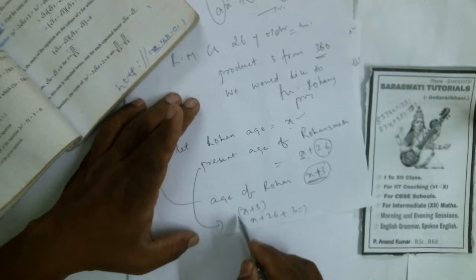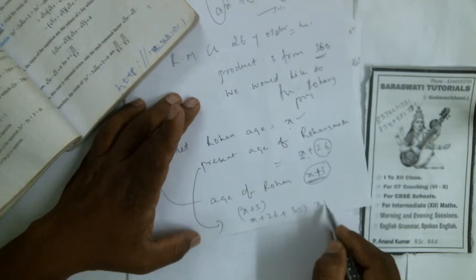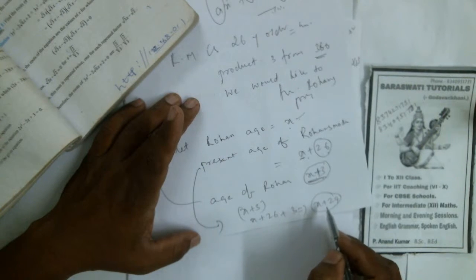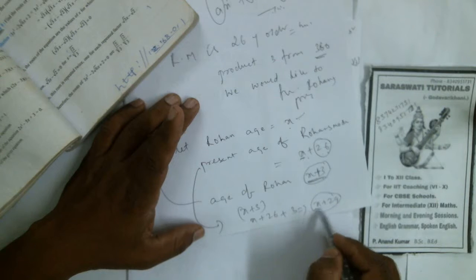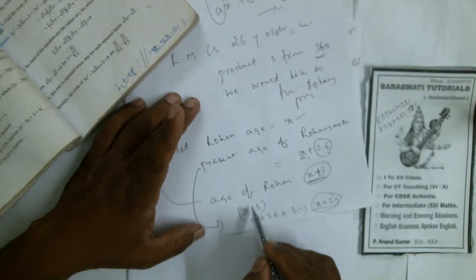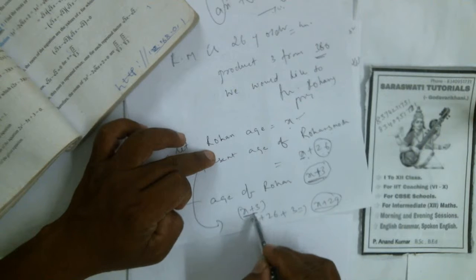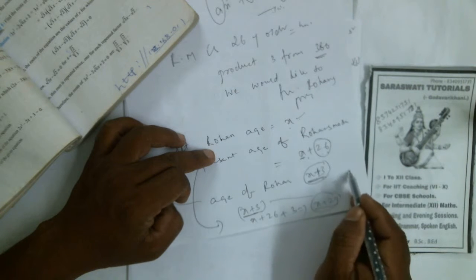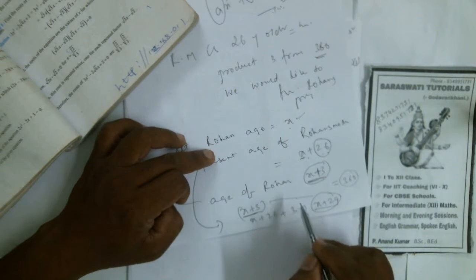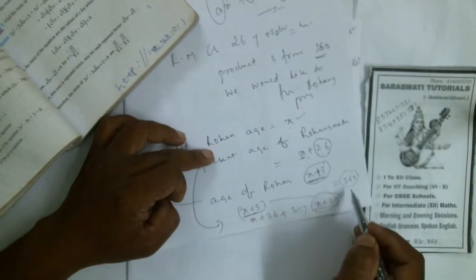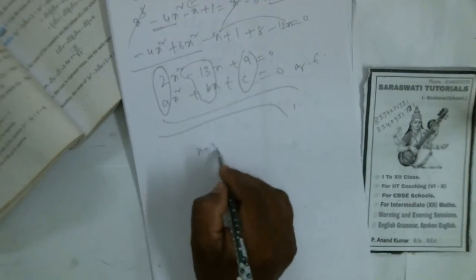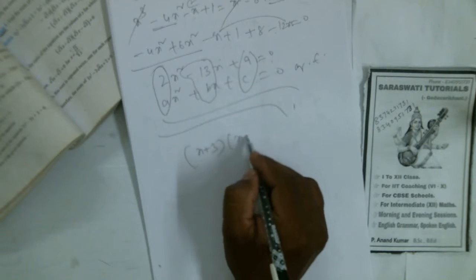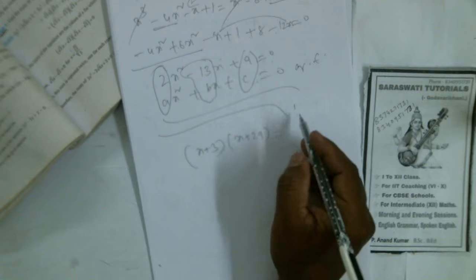So this equation, x plus 29. So 3 years from now, Rohan's mother's age is x plus 29. Next, 3 years from now, Rohan's age is x plus 3. The product of these two is equal to 360. The product of these two, mother's age and Rohan's age, 3 years from now, is equal to 360. Okay. So x plus 3 and next x plus 29, which is equal to 360.